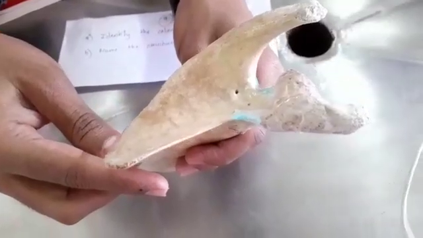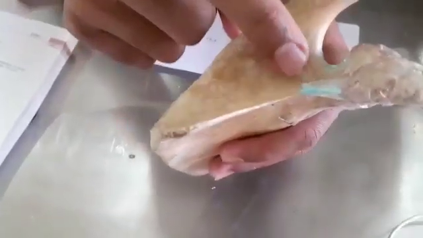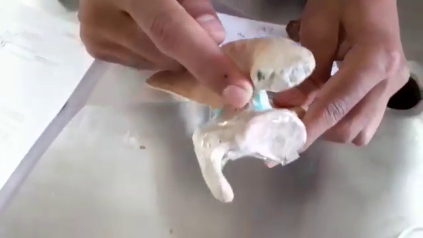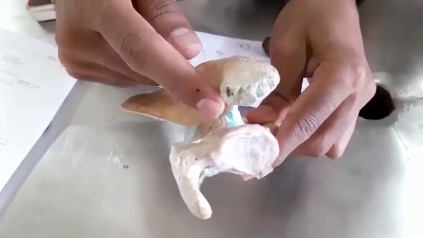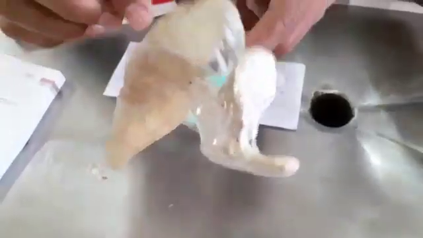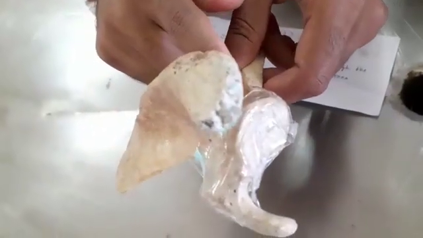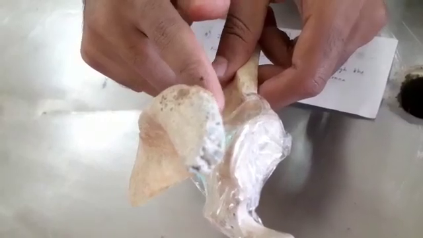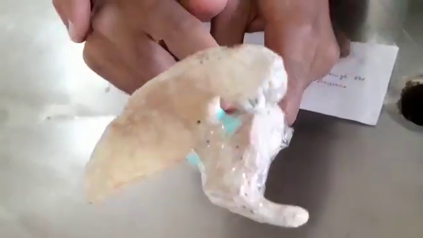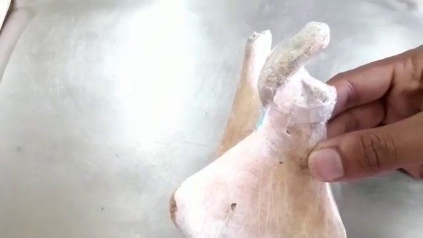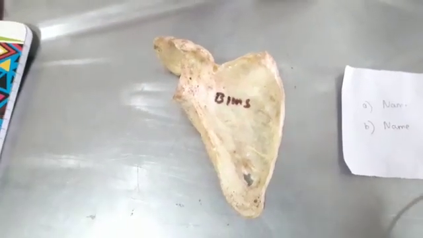Identify the colored notches. This is the suprascapular notch, and this is the spinoglenoid notch. Name the structures passing through the foramen. The spinoglenoid notch is meant for the passage of suprascapular nerve and vessels, and this is meant for the passage of suprascapular nerve.